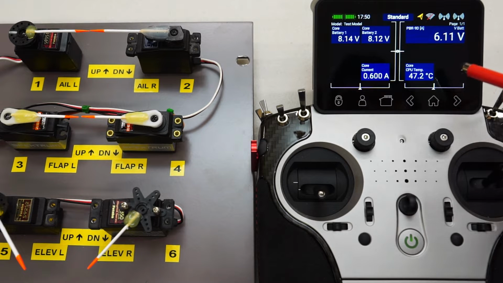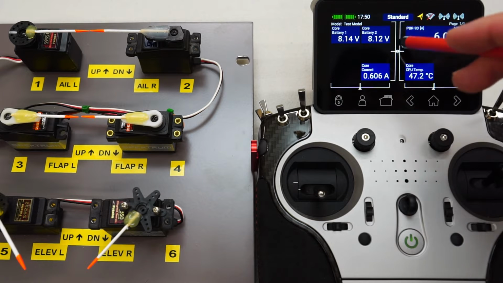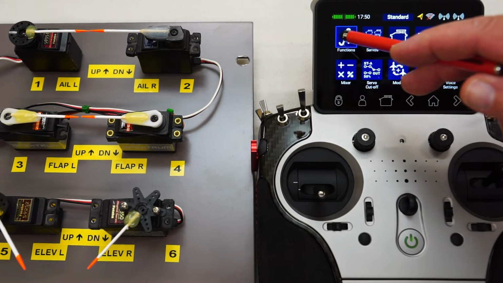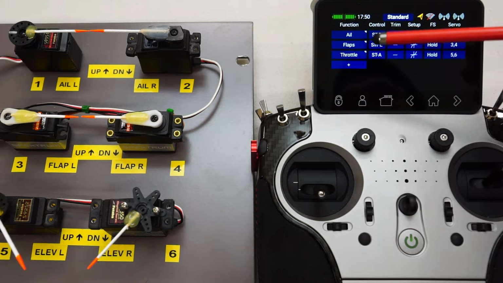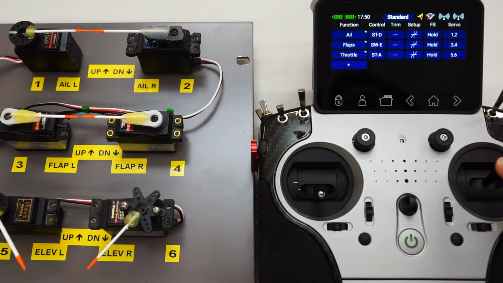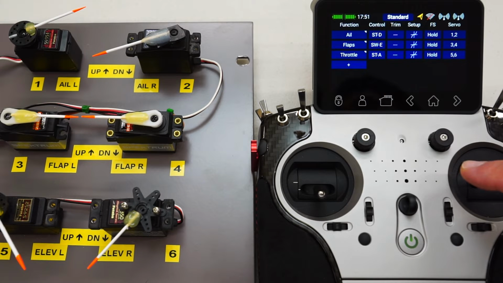Okie dokie. Moving on. I might just show you the function screen quickly. You'll see here we've got aileron, flaps and throttle. And you'll notice the control sticks, we've got ailerons on stick D, so my aileron stick's on the far right-hand side, and when I move my stick to the left, you'll notice the left aileron servo moves up, indicating up aileron, and the right servo moves down, indicating down aileron.